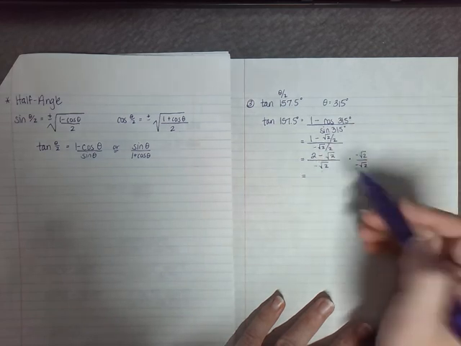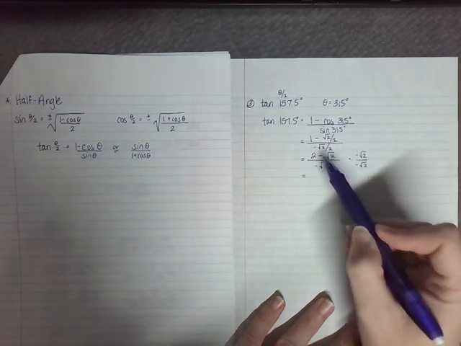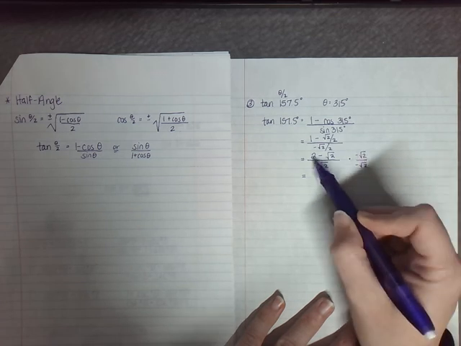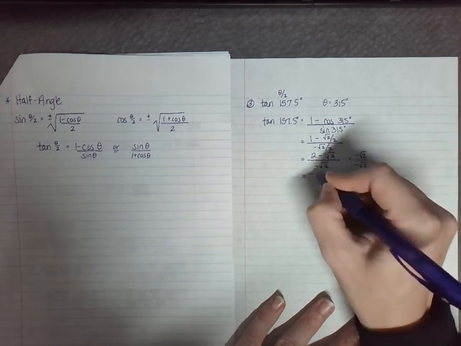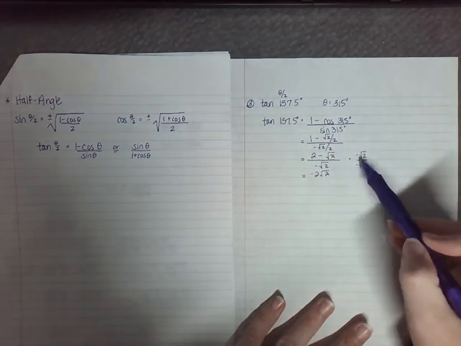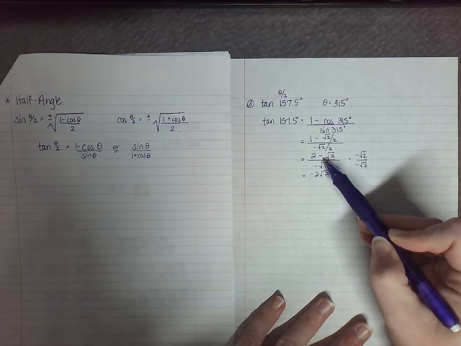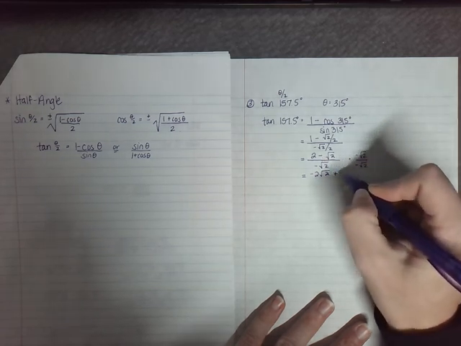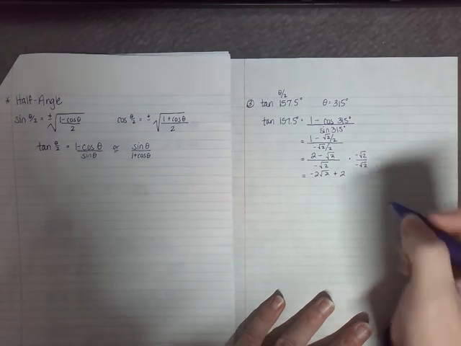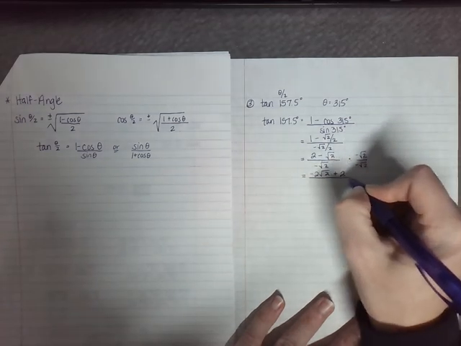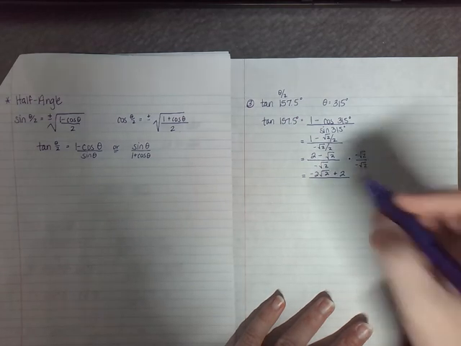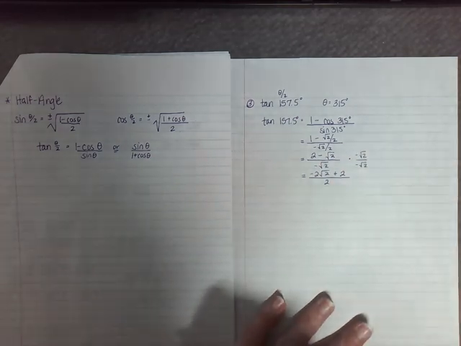Okay, so in the numerator, I have to distribute this times both terms. So if I multiply negative square root 2 times 2, I get negative 2 square root 2. And then if I multiply negative square root 2 times negative square root 2, I get positive 2. Because a square root times a square root, they cancel each other out. Okay, and then in the bottom, negative square root 2 times negative square root 2 gives me 2.